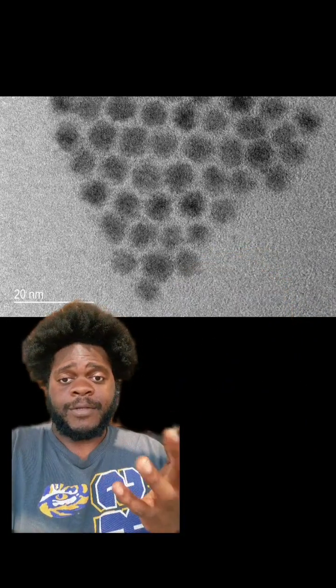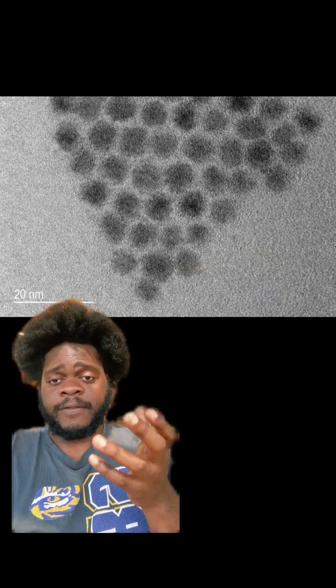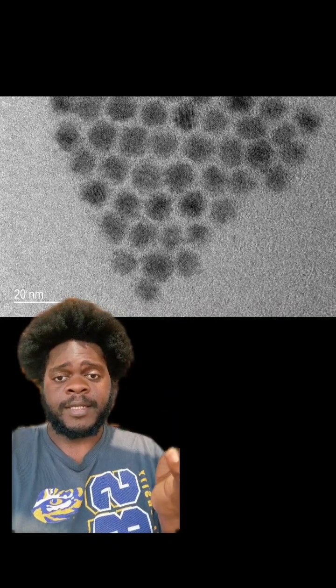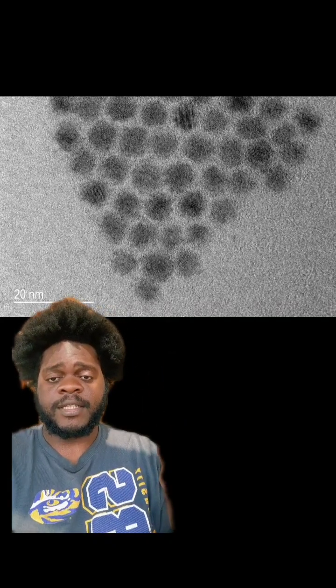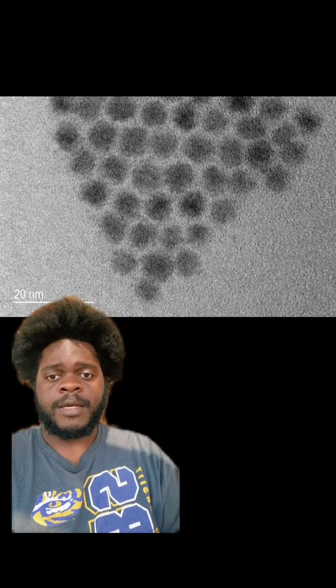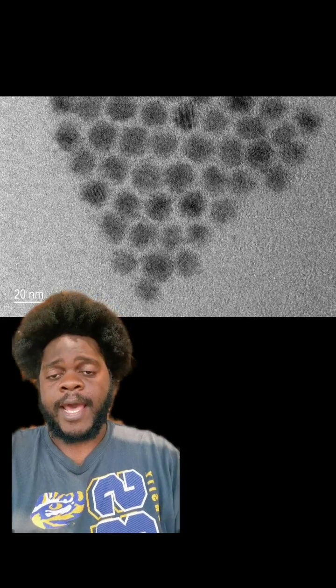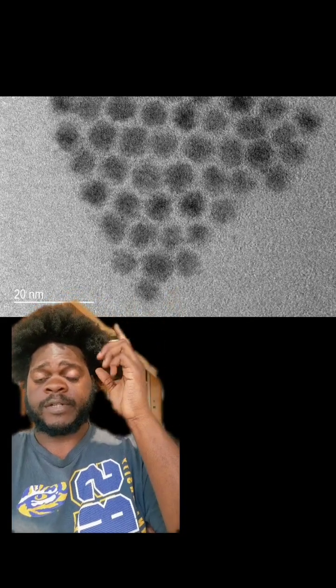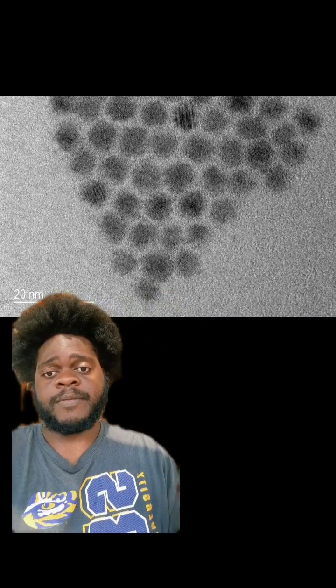And we have to use electrons because the diffraction limit is wavelength dependent. So something with a smaller wavelength is going to have a lot smaller diffraction limit than something of a longer wavelength. And since these nanoparticles are really small, we have to use something that has a really small diffraction limit or a really small wavelength, i.e. an electron.